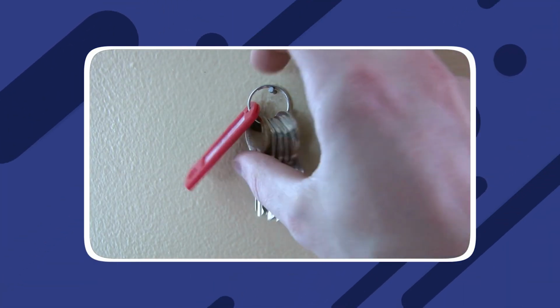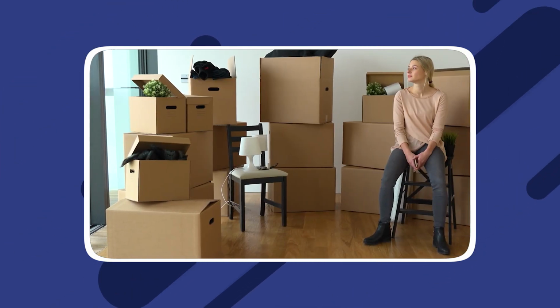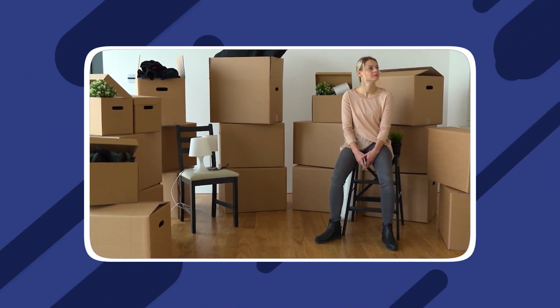Overall, a notice to pay rent or quit will give the tenant a chance to pay rent during the specified notice period. If they fail to do so, then they must leave the property. It's vital to note that some landlords are allowed to charge late fees for unpaid rent, so the tenant may have to pay for those too.